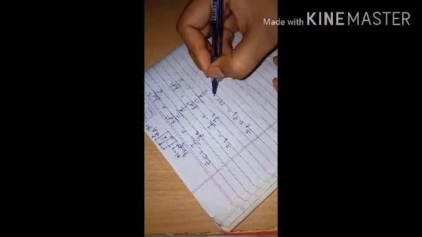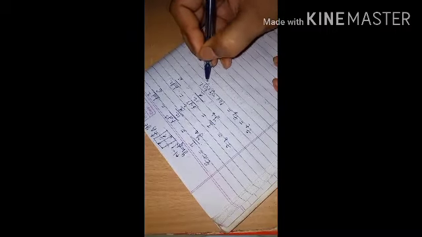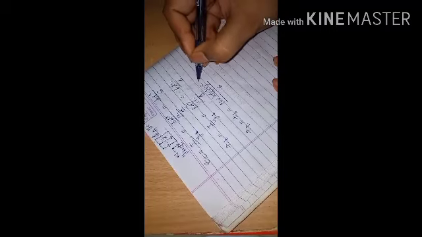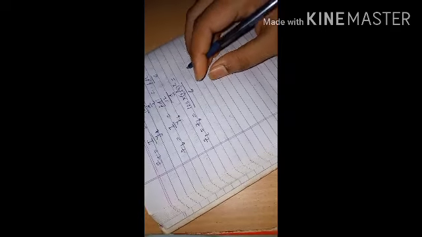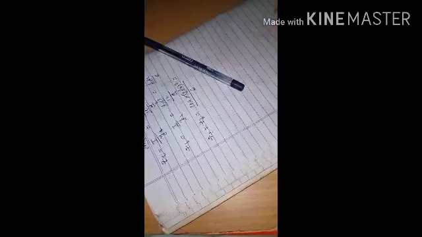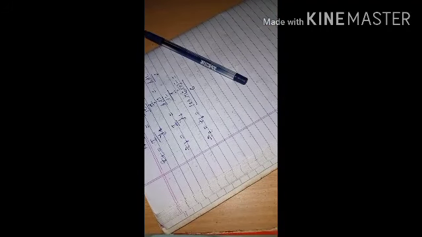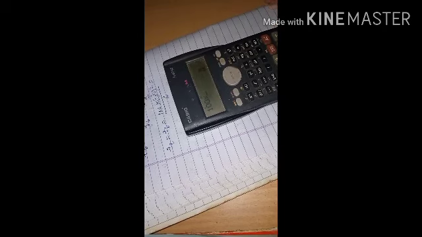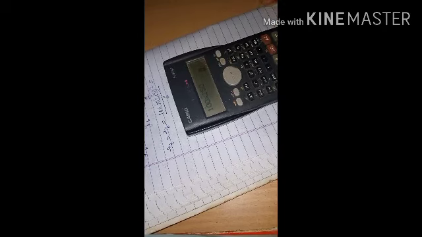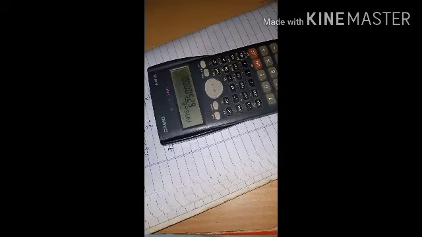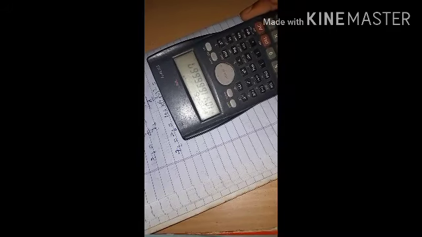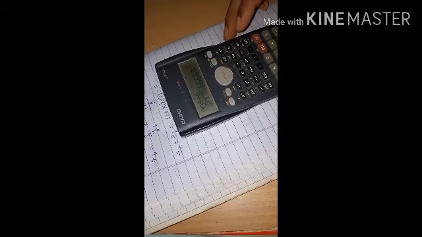B is 100, D is 250 squared, divided by 6. So if we use the calculator, this value will be 1041.67.